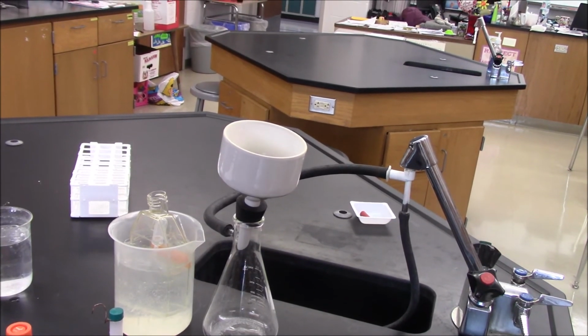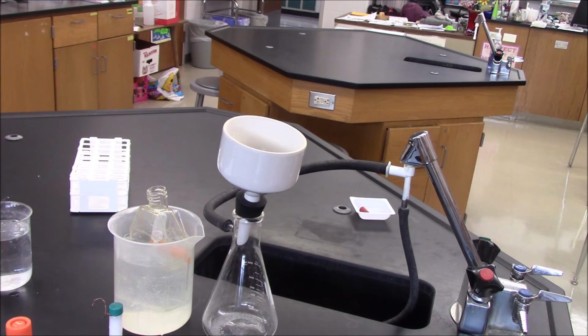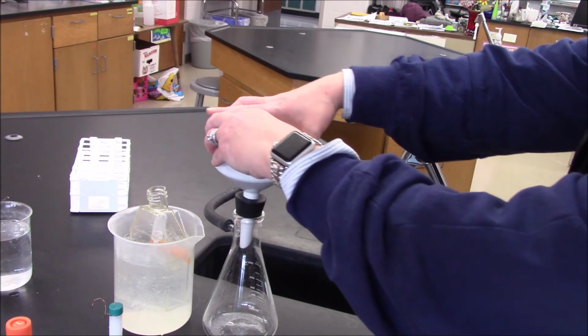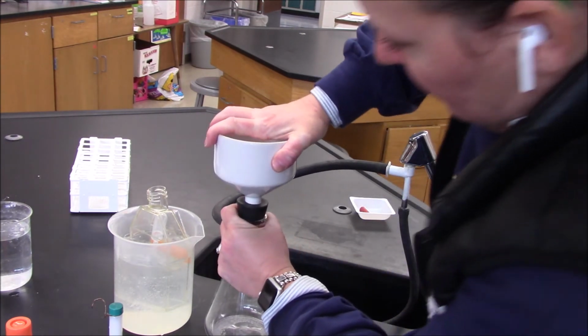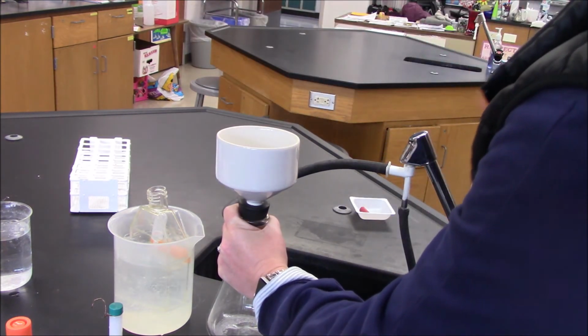Okay. Let's see, I have a pipetter, but like I said, I think this is going to be a bit of a hardship. So here we go. I've got to really get this in there. Okay.